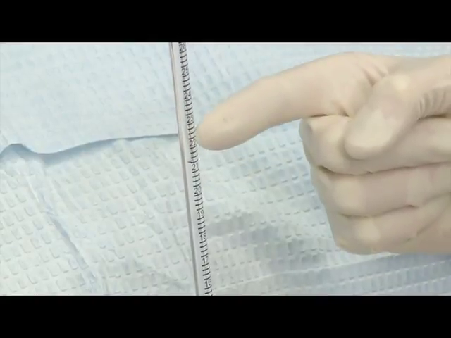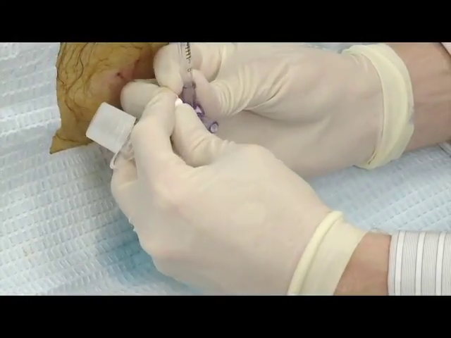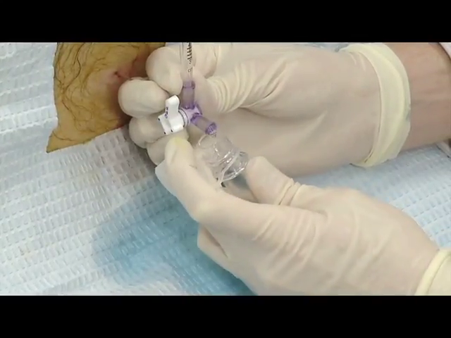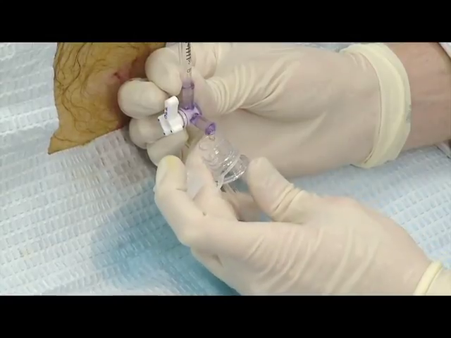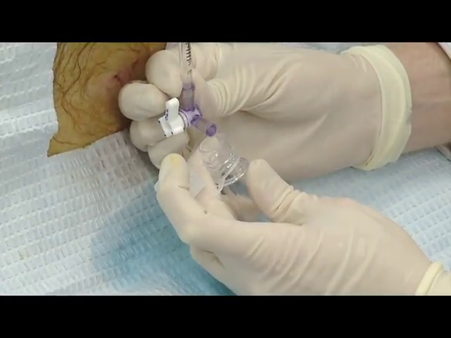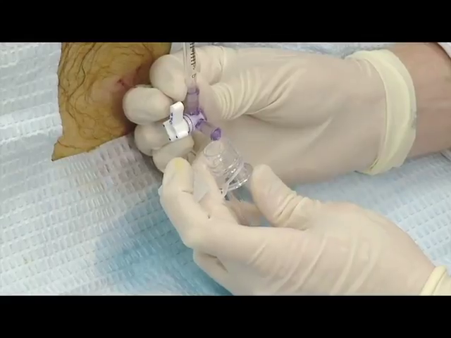Once the column of fluid stops rising and the measurement is noted, rotate the stopcock valve to allow the CSF in the manometer to drip into the first collection tube, which should be held beneath the manometer to catch the CSF that will be initially expelled from the device.